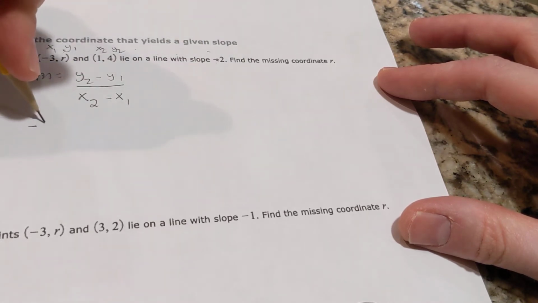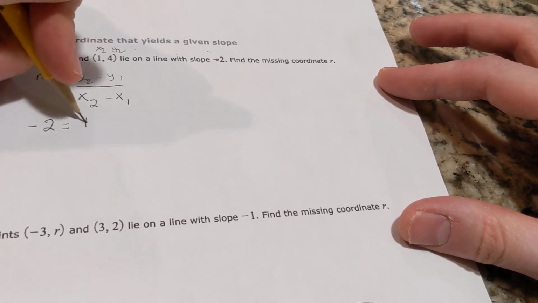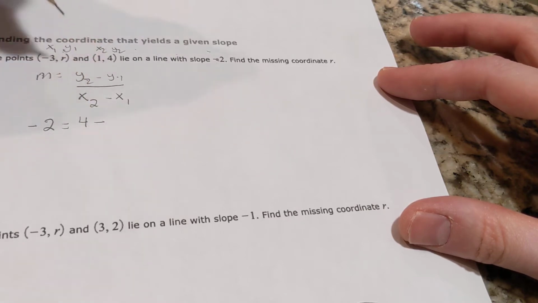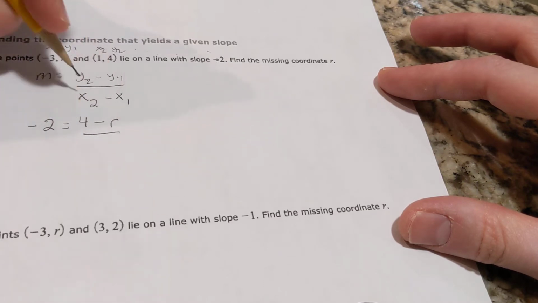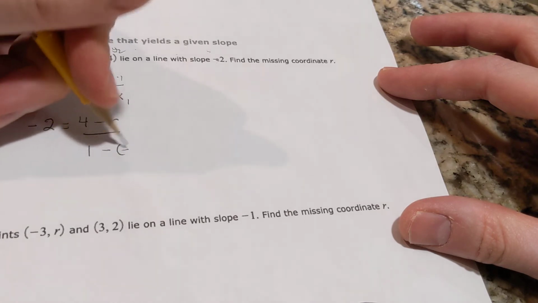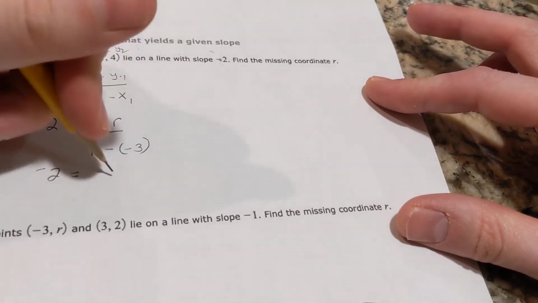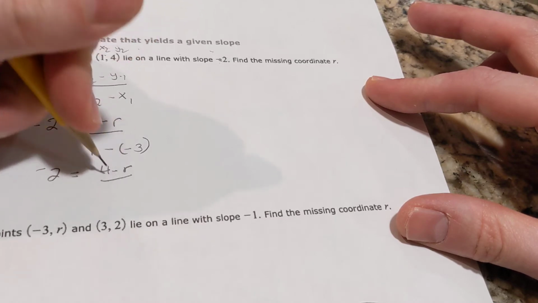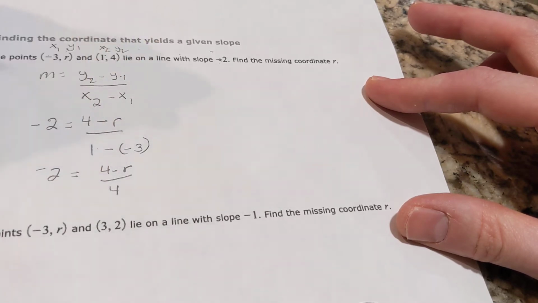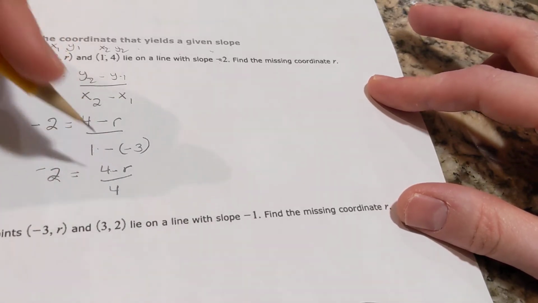So instead of that m, I'm going to put in -2. y2 is 4 minus y1, that's r, over x2, that's 1 minus -3. Let's clean this up. -2 equals 4 minus r over 4. Now we have to solve for the value of r.